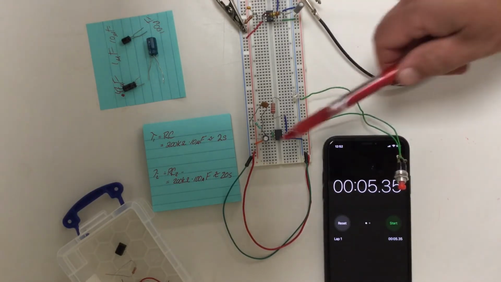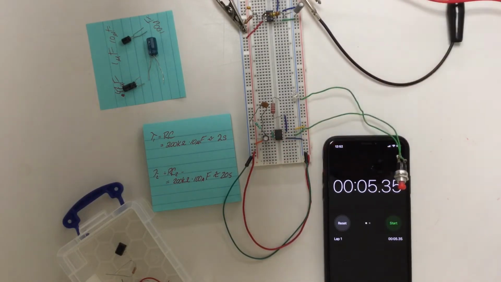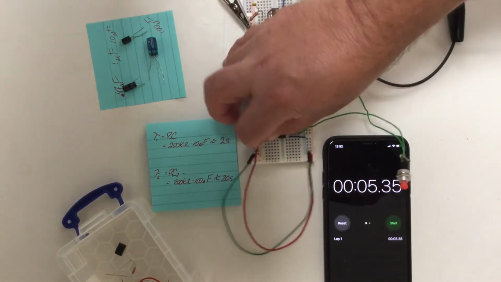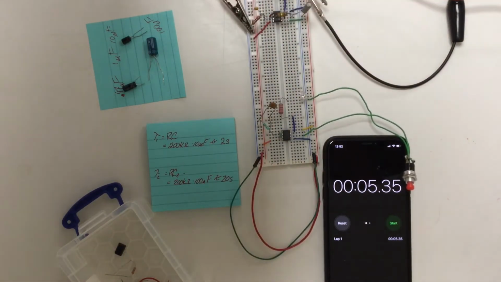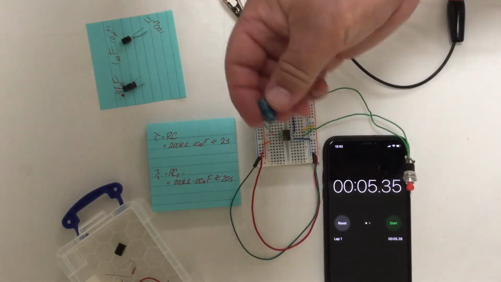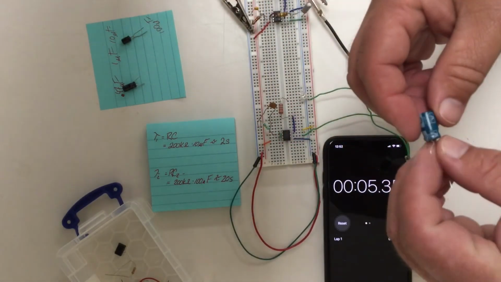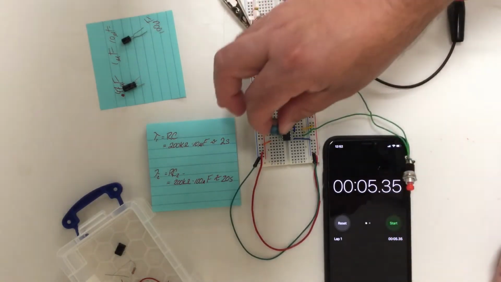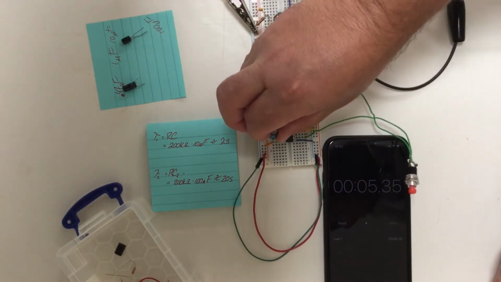Now if we take out this capacitor and replace it with another one, so we'll take that 10 microfarad, toss it away, and we'll trade it out for 100 microfarads. So now, I just have to make sure I hook it up properly. If I don't hook it up right, it's not going to work right.